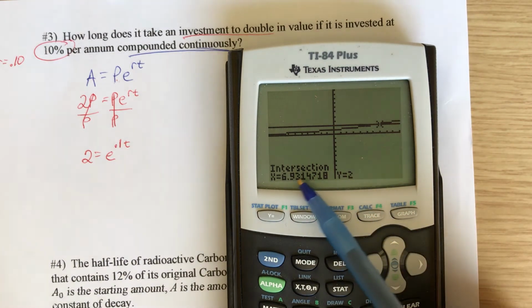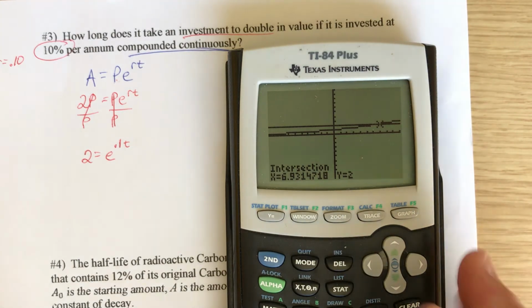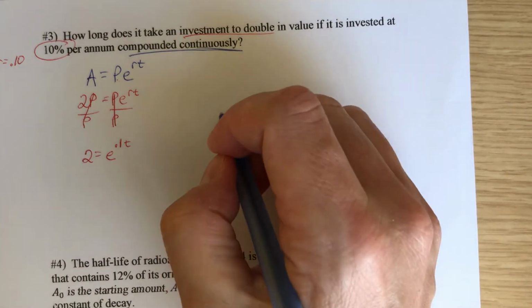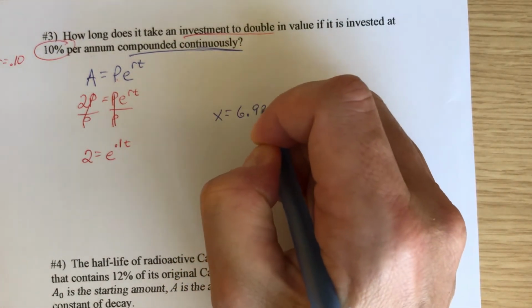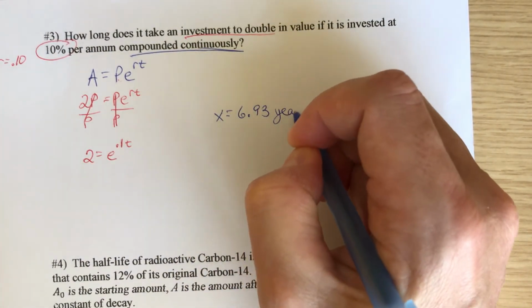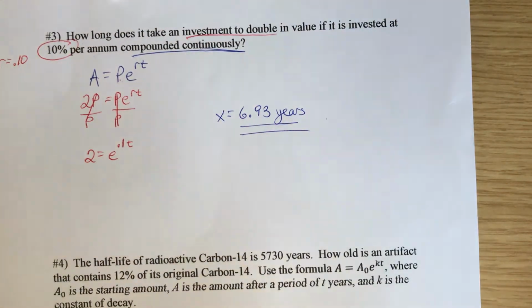Now in this case, we're only solving for the x. That is the amount of time. So 6.931 years, where we say x equals 6.93 years. Now this is what we found in the notes.